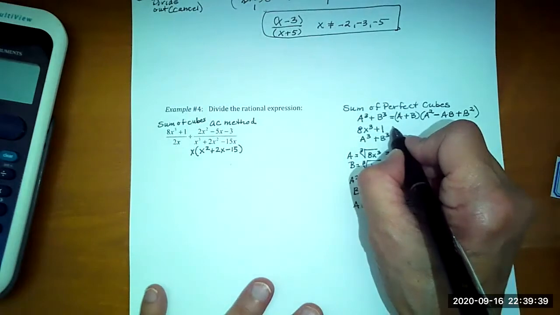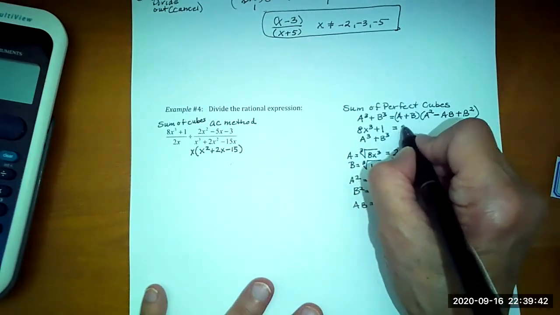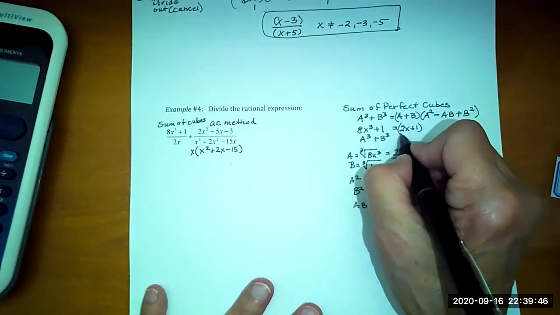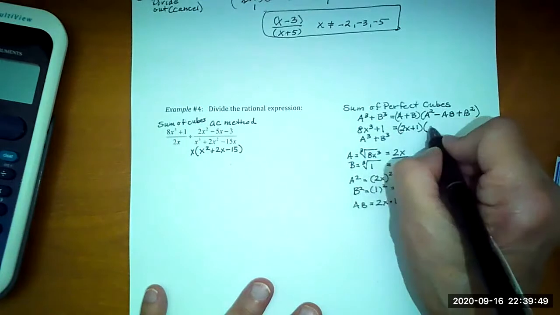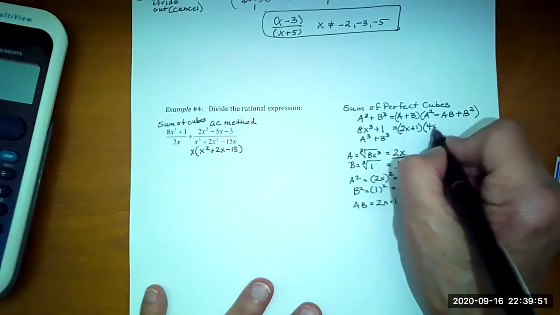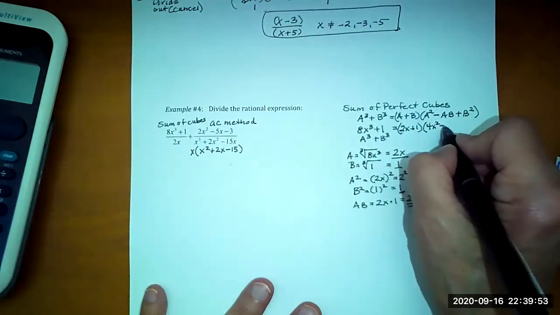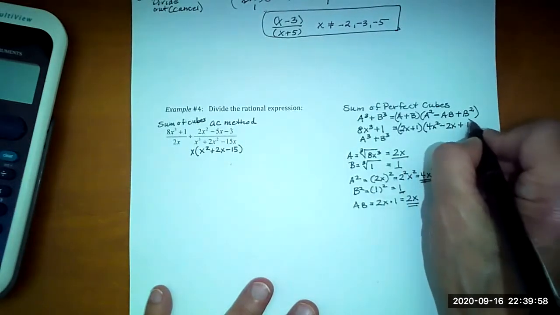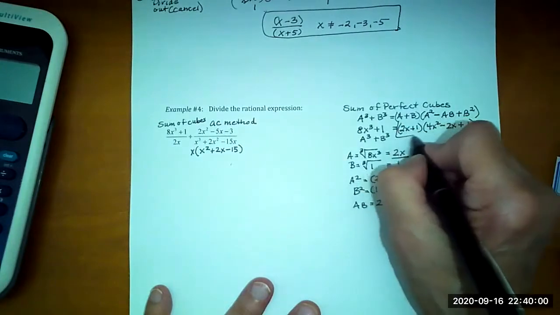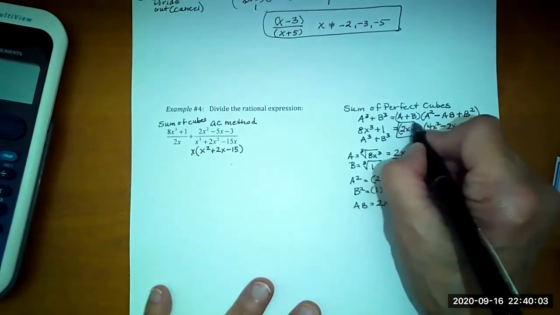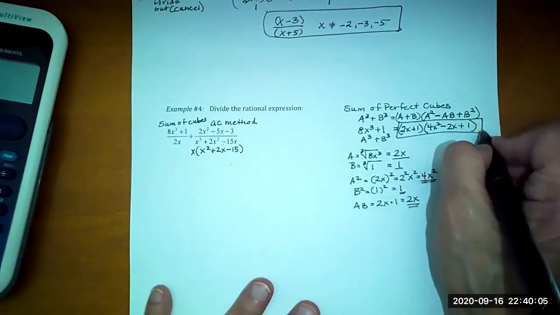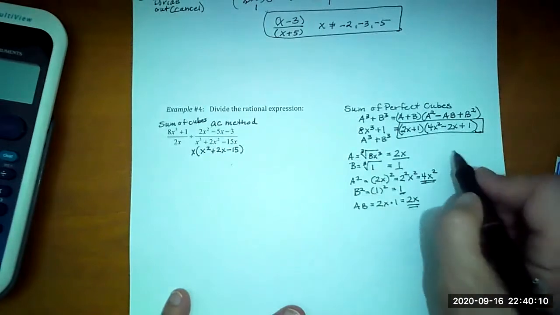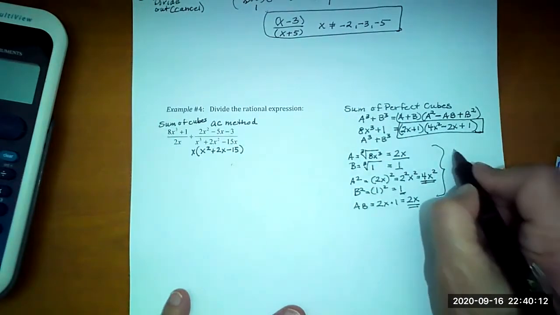So this is going to be equal to 2x plus 1 in parentheses times 4x squared minus 2x plus 1. This is a formula, guys. It's not anything mystical, magical, or a miracle. It's just a formula. You have to find these 5 pieces.